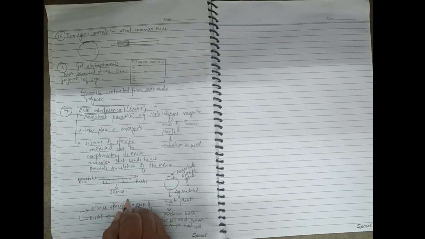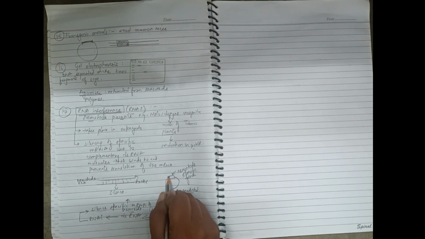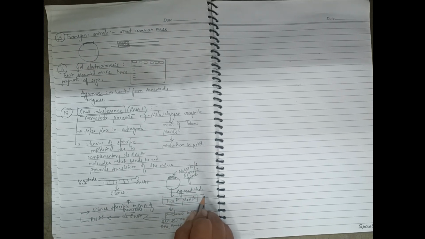The consequence was that the parasite could not survive inside the host plant. When this new gene is introduced into the host plant through agrobacterium, the host plant became transgenic.